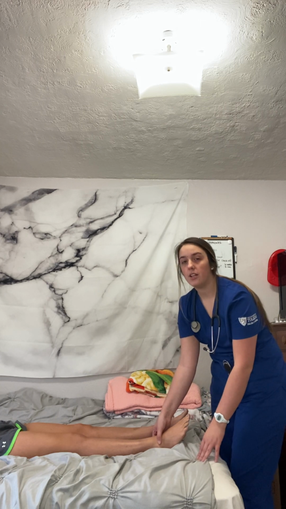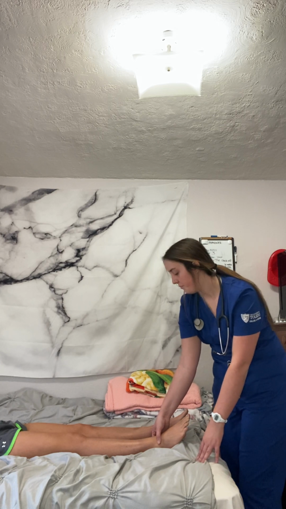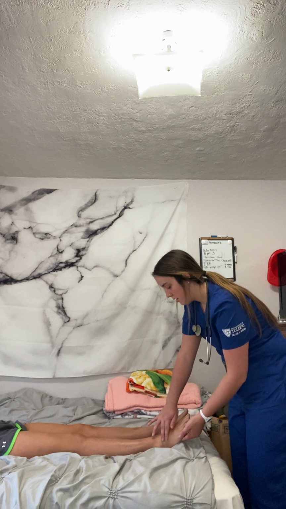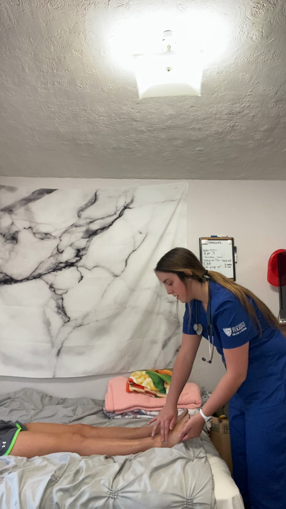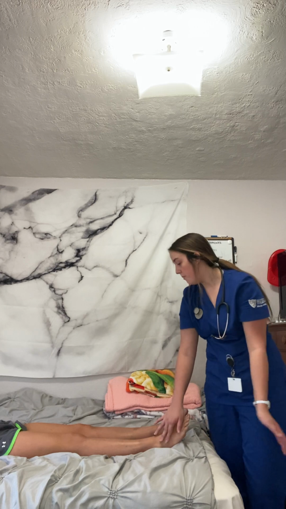It's regular, elastic, and it's about a 2+. It's pretty weak, but I can still find it. And we're going to do the one on the top of her foot. I would give that a 1+. It's elastic and regular as well.